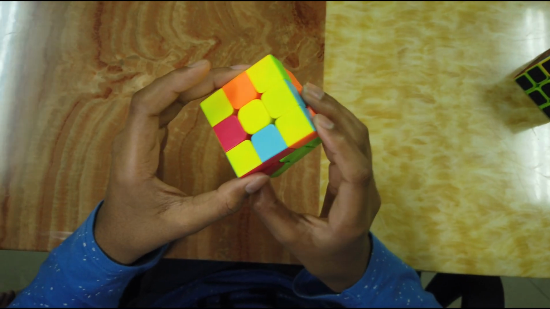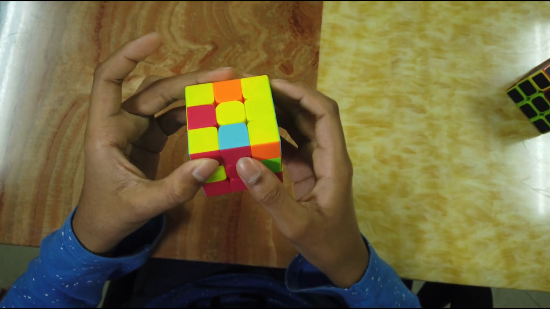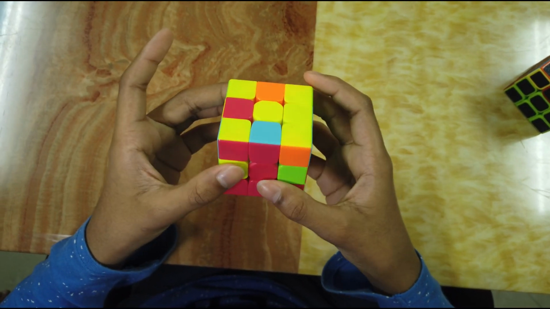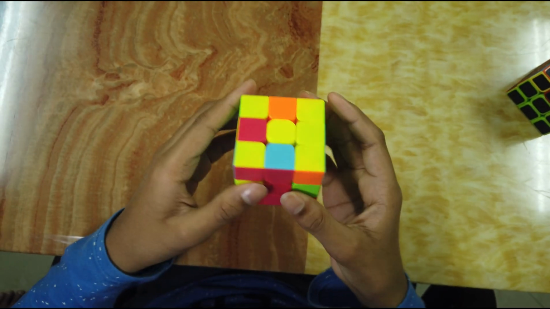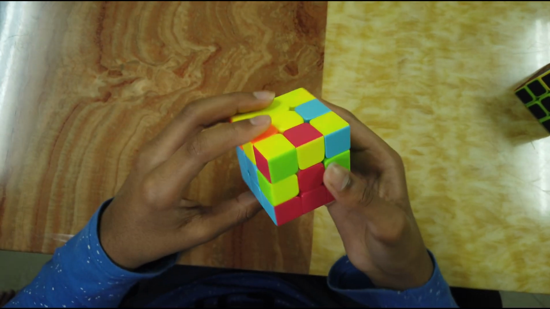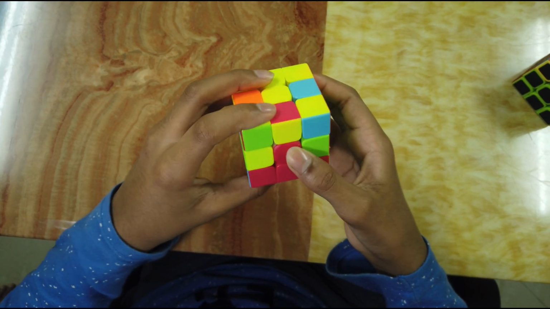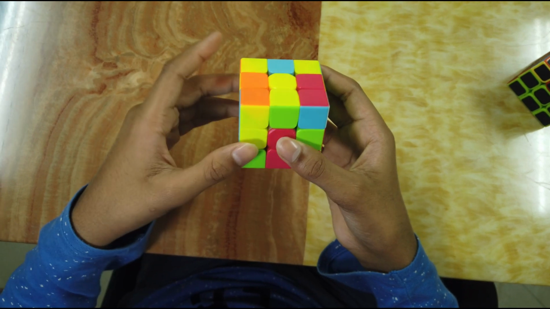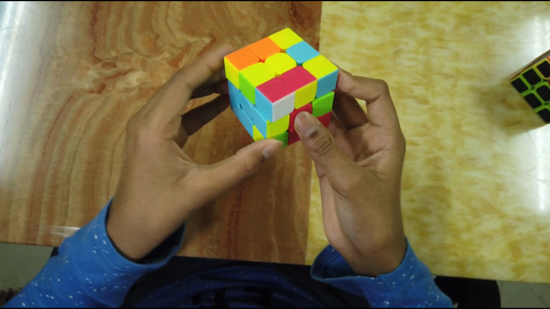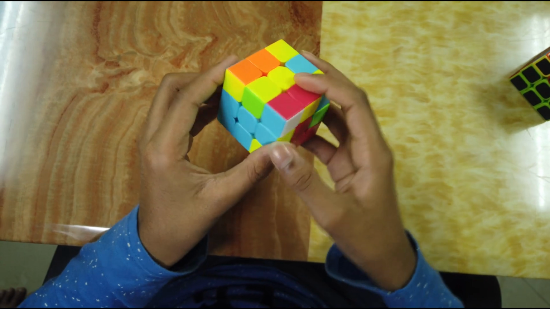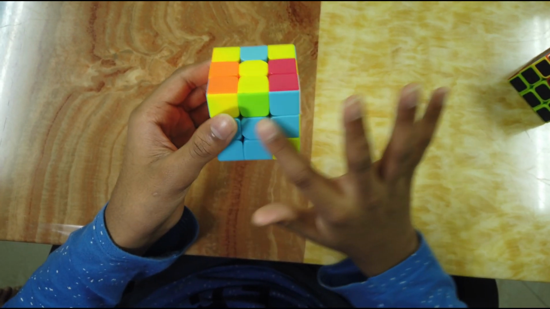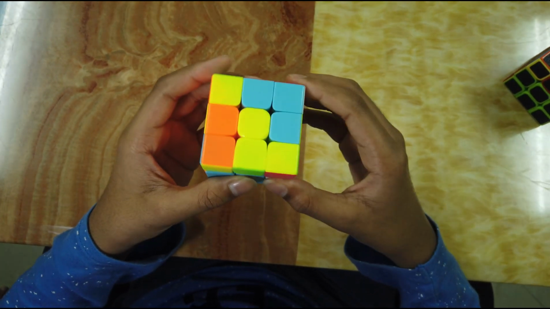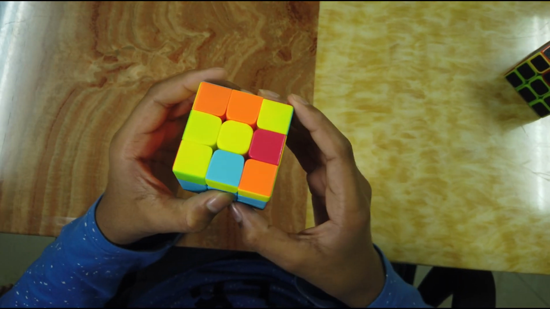So now let's say I found a blue and a purple. So let's check. First, the blue is this side. So first we have to move it away from us. After that we have to do the left hand move. Then we'll move it back again, so it'll be again opposite to each other. So we'll face the blue side, because it is diagonally matched. So we'll do the right hand move back again.